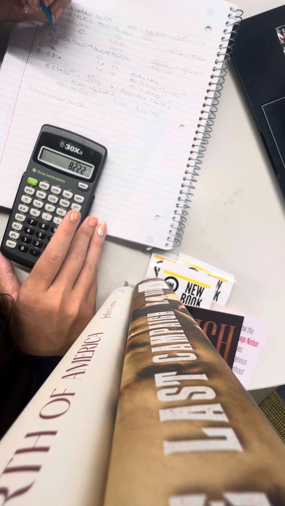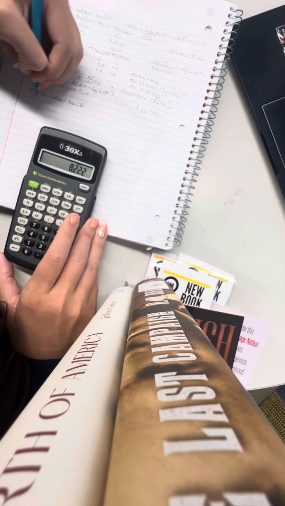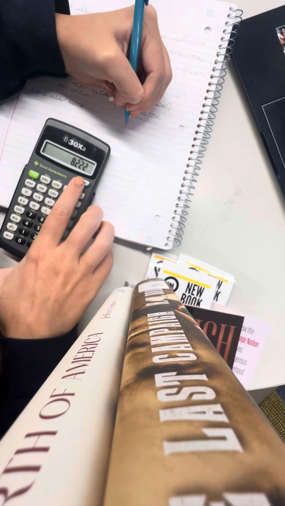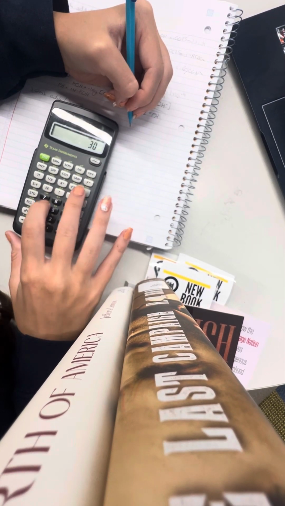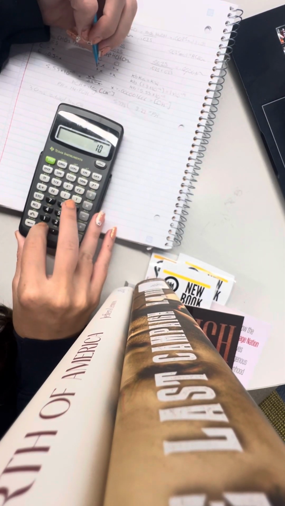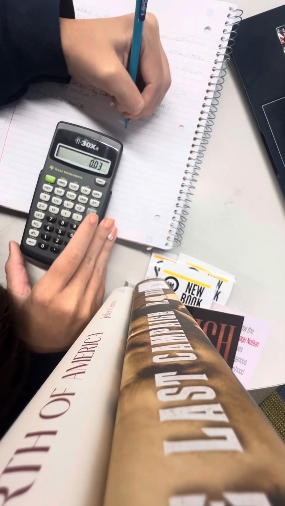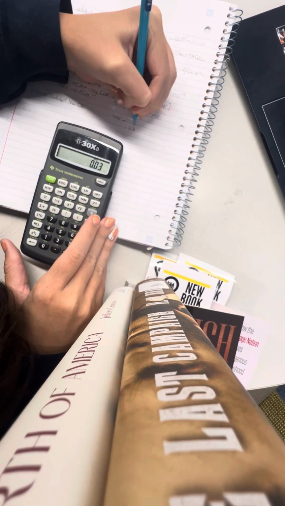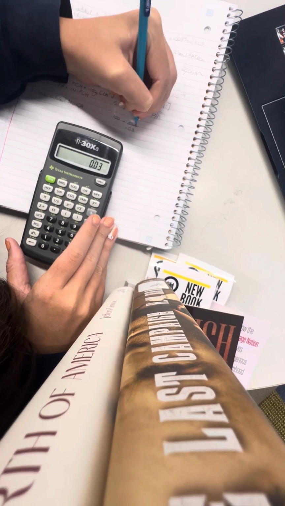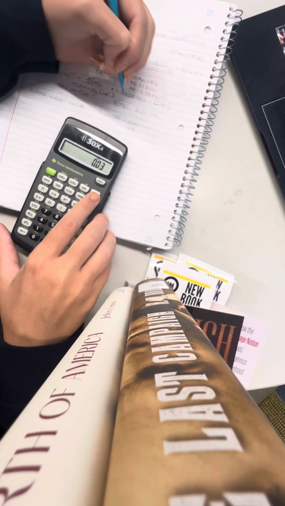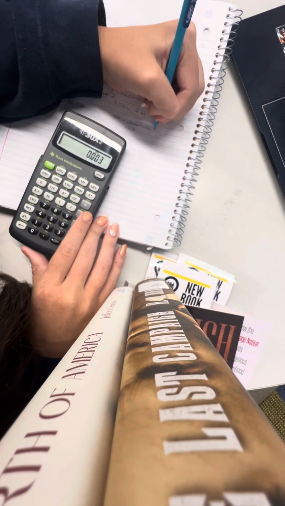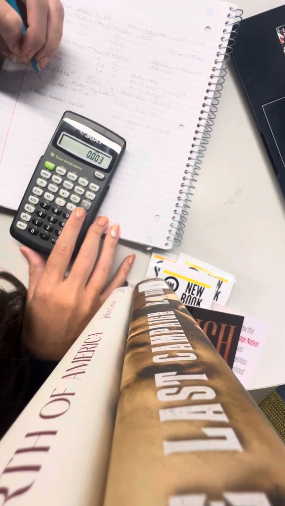So we're going to find our moles again. This times 0.100, you've got 0.003.